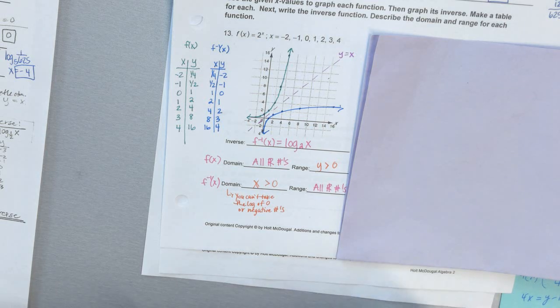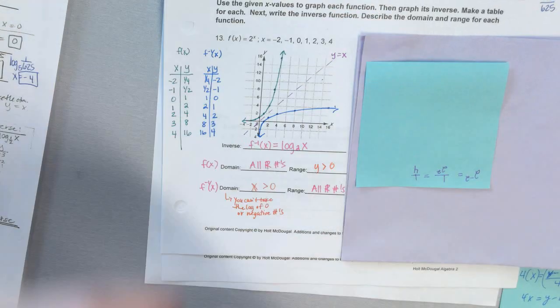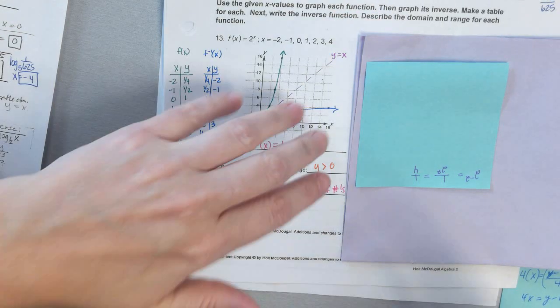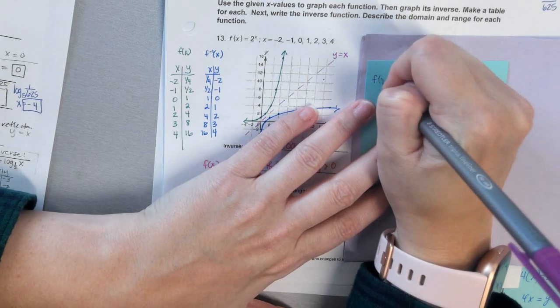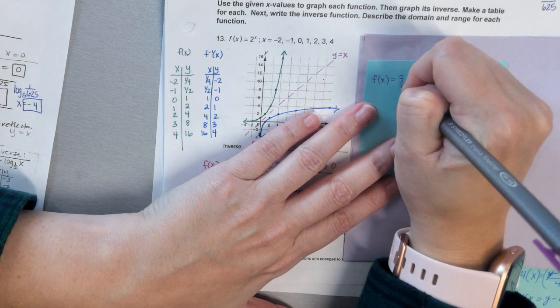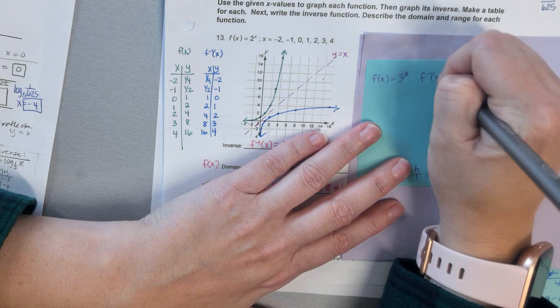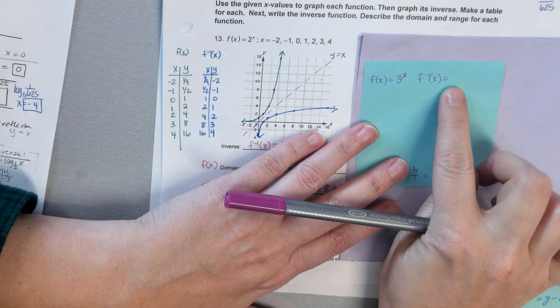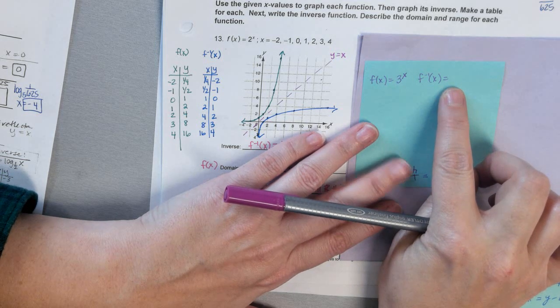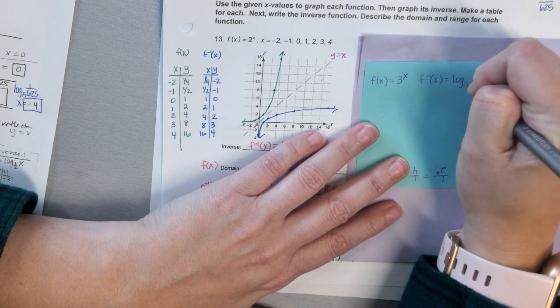And then the other thing I want to be very clear about that I see people kind of forgetting is we talked about this many times. When you have f of x equals, for example, 3 to the x power, what is the inverse? The inverse of an exponential function should always have what in it? A log. And then if the base here is 3, what's the base of the log? 3.